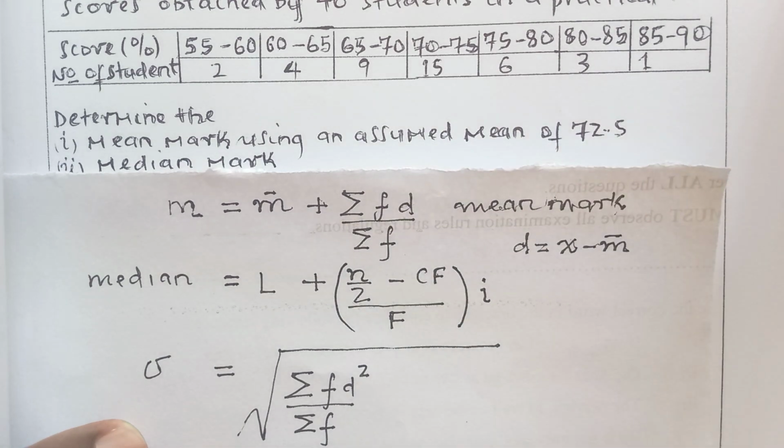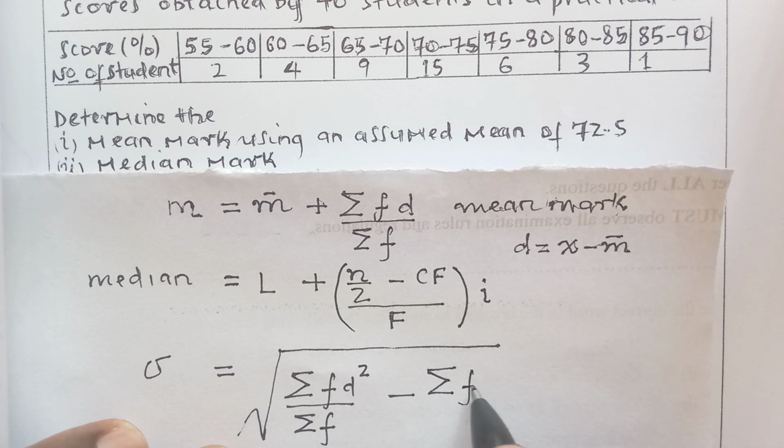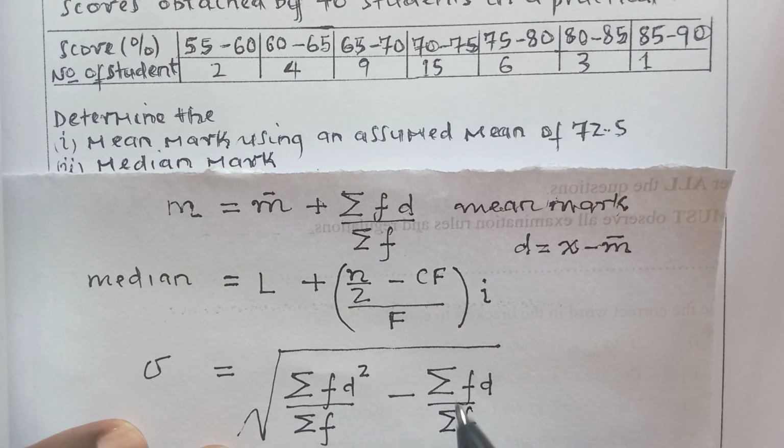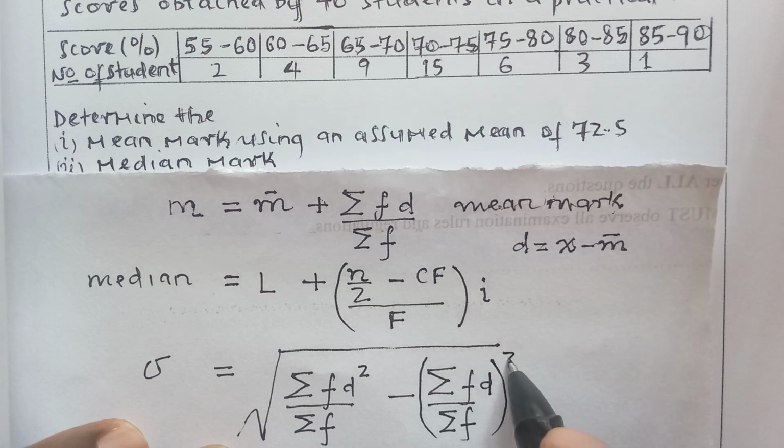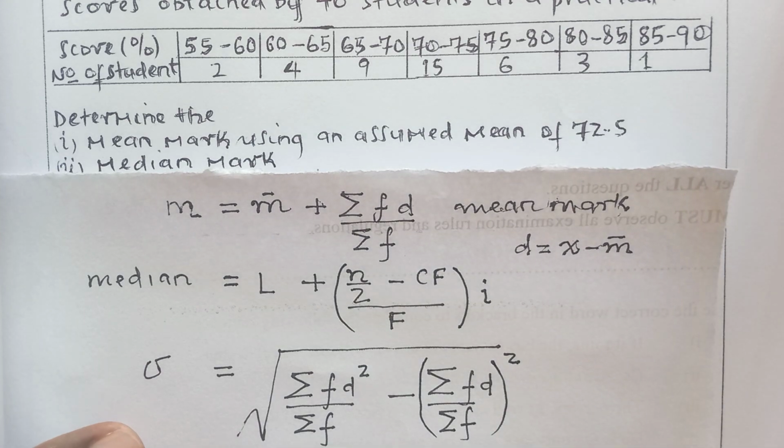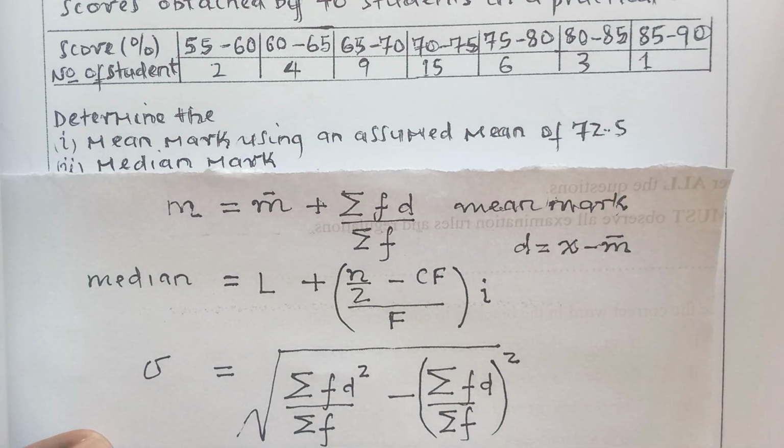Then this one is summation of FD divided by summation of F, and this one is squared. So these are the equations we are going to use.